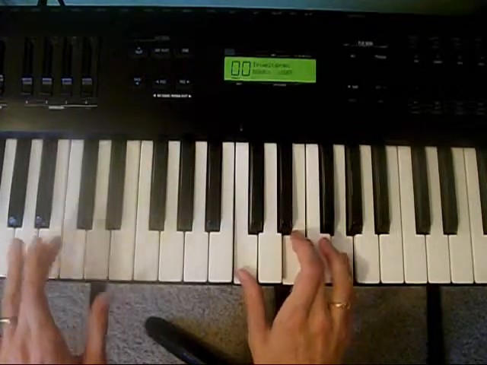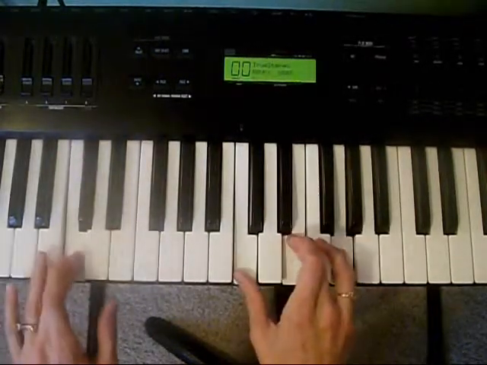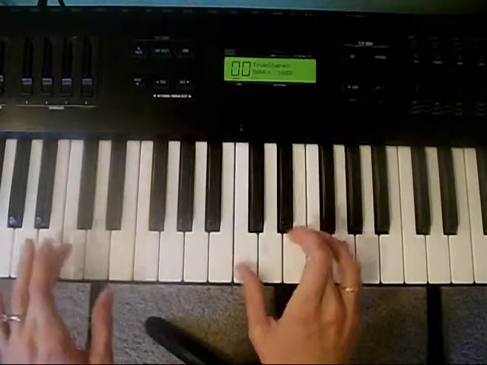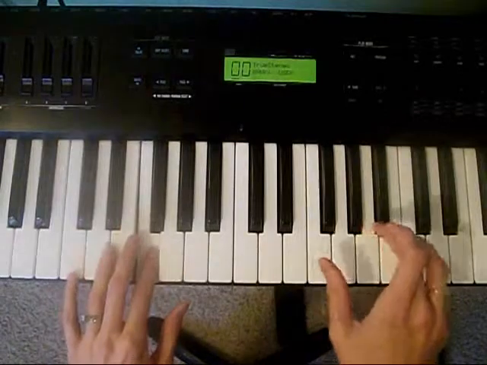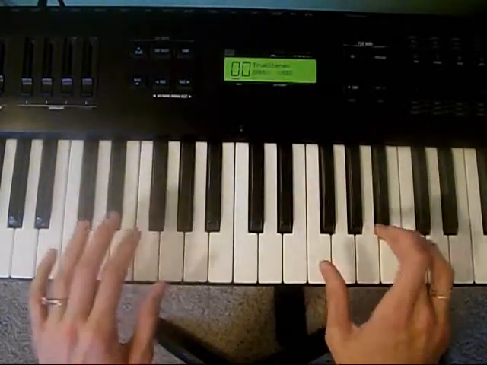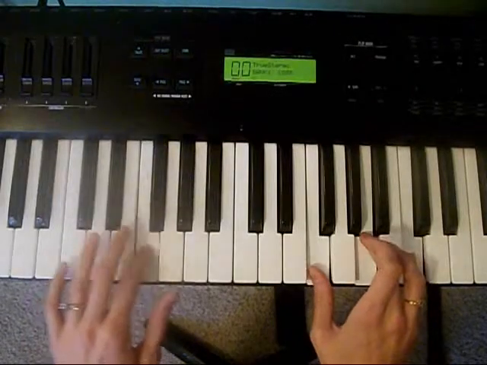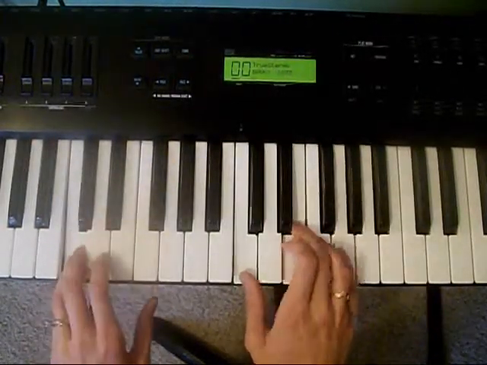1, 2, 3, 4. 1, 2, 3, 4. Here's C chord. 1, 2, 3, 4. Time for F chord. 1, 2, 3, 4. 1, 2, 3, 4. Back to C.